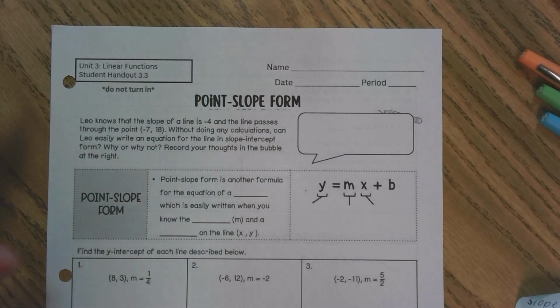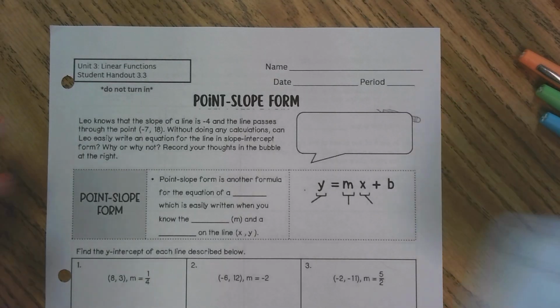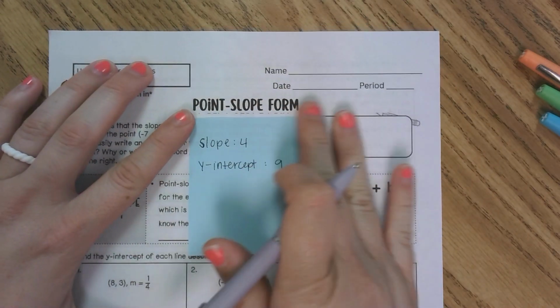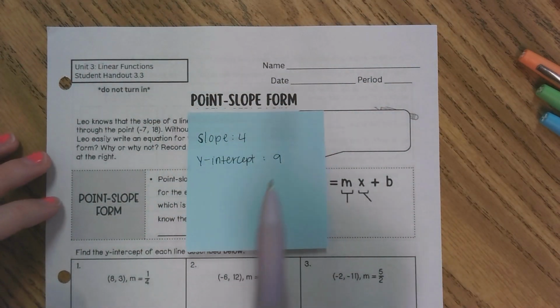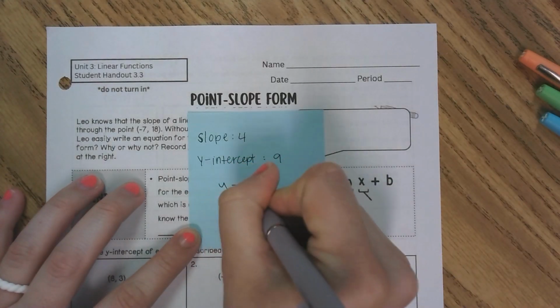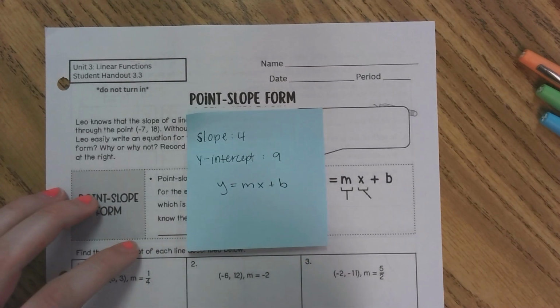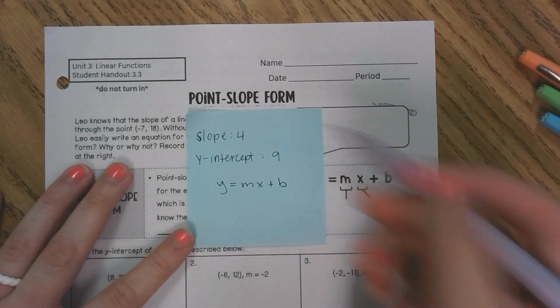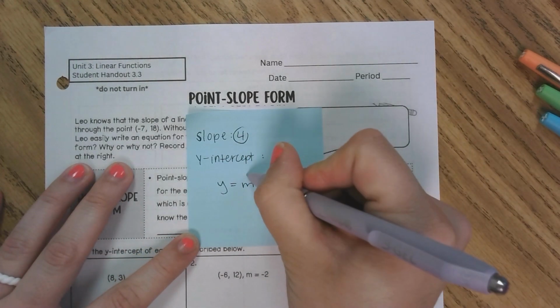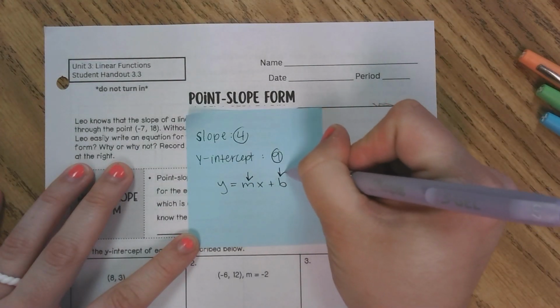Okay, today's video is going to go over handout 3.3, which is called point slope form. Before we look at the first question, I'm just going to remind us real quick. From last time, we were given slope and we were given an intercept, and we were able to use y equals mx plus b to plug those guys in and get an equation. So for example, if your slope is 4, that would go in the m spot. If your y-intercept is 9, that would go in your b spot.